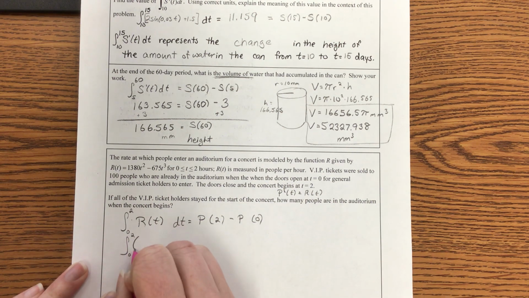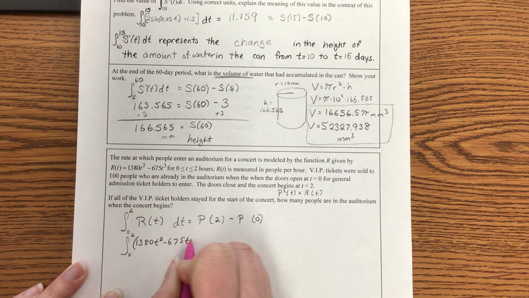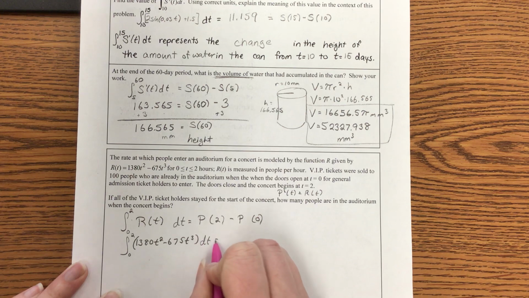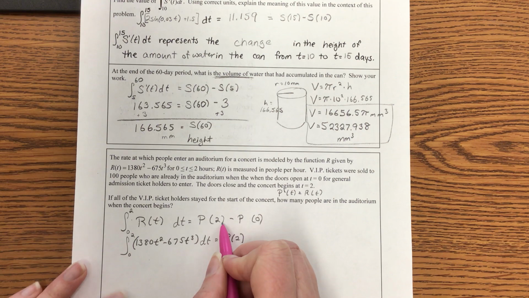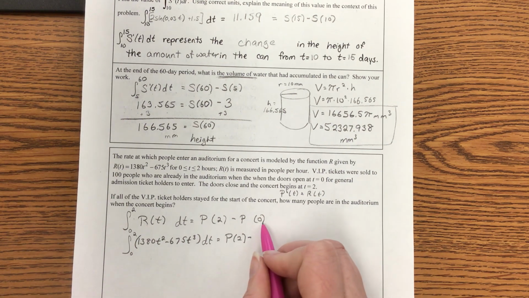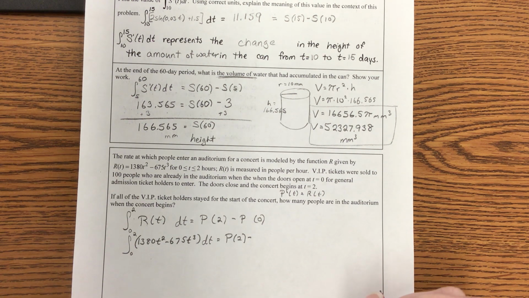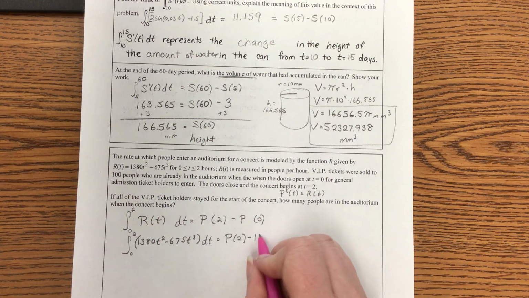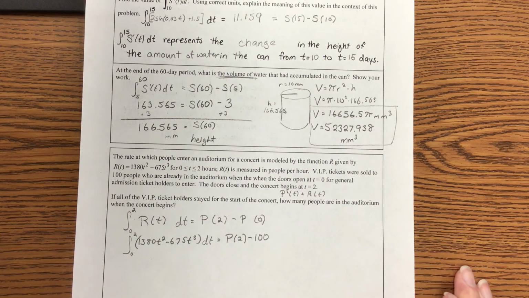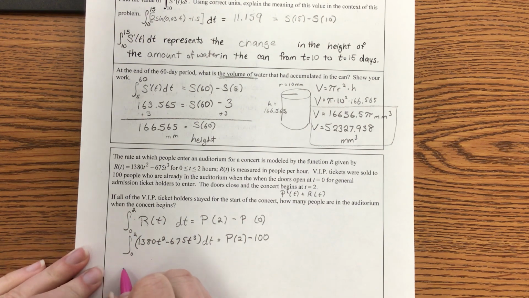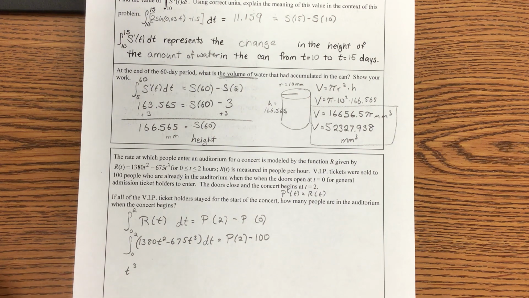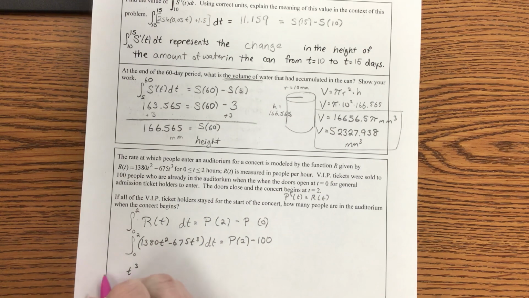The integral from 0 to 2 of 1380 t squared minus 675 t cubed dt equals p of 2, like how many people are in the concert at the end of the 2 hours, minus p of 0. There were already 100 VIP people in there. Over here, we're going to take that integral. So that's going to be t cubed, and then what is 1380 divided by 3? That is 460.